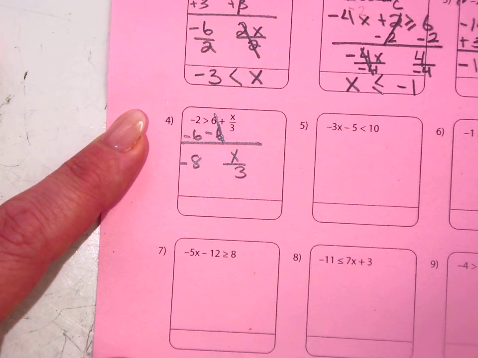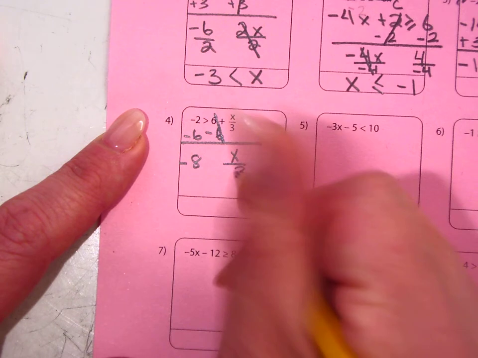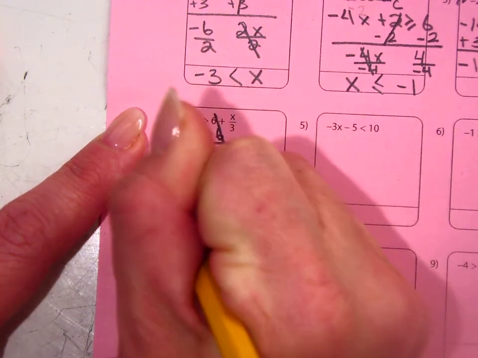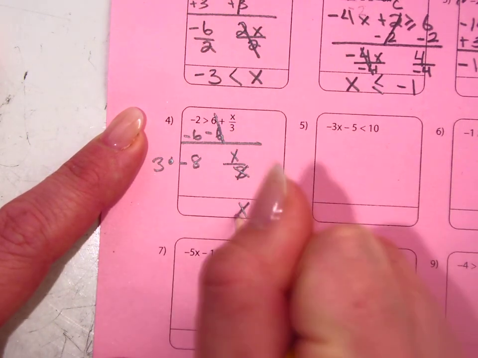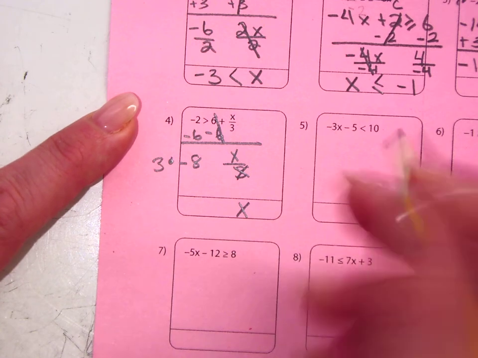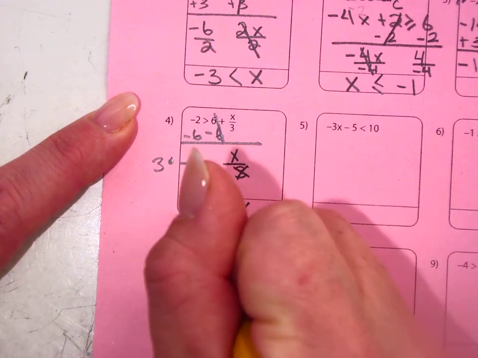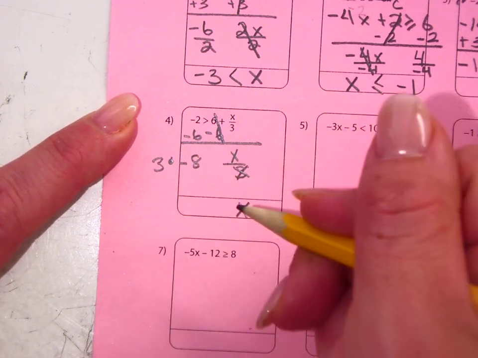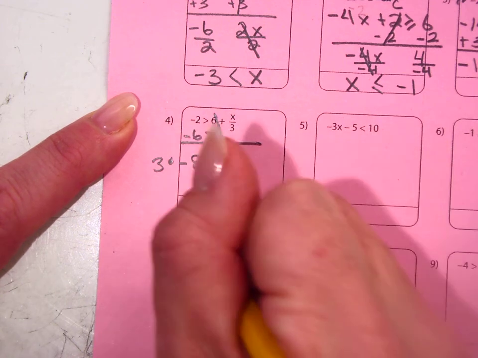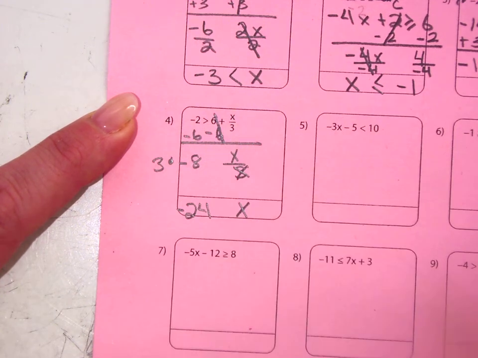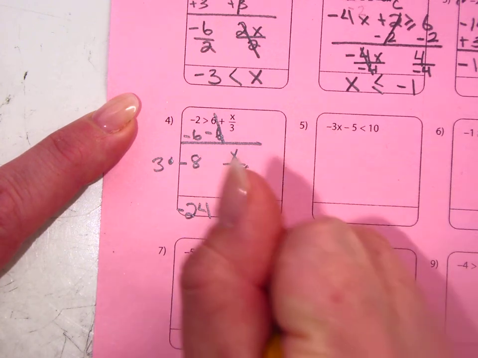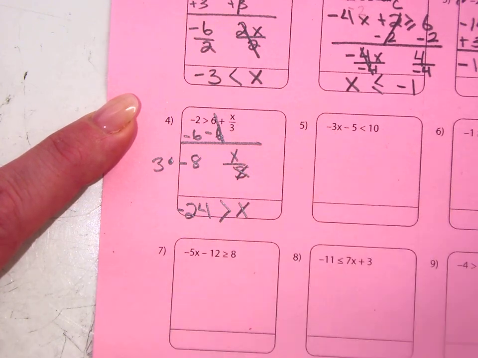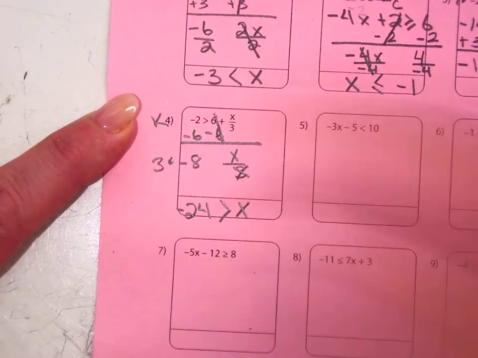What's our next step? Move that denominator to the opposite side. 3 times negative 8 is, a positive times a negative is a negative 24. Are we going to keep or reverse? Keep. That 3 was a positive. So number 4 is a keep problem.